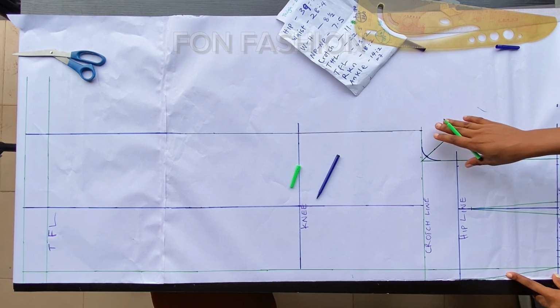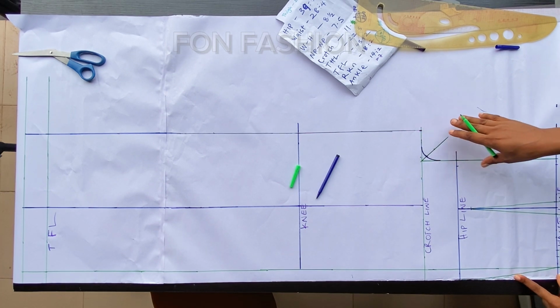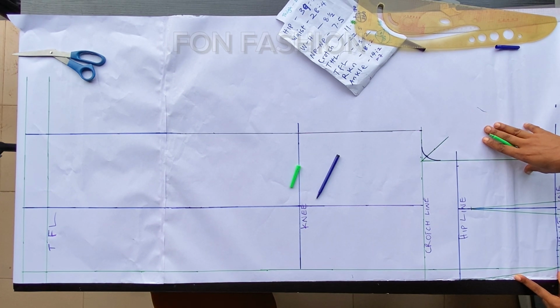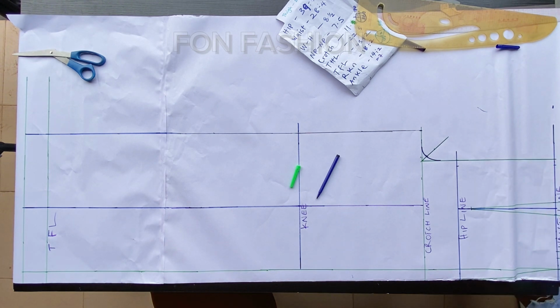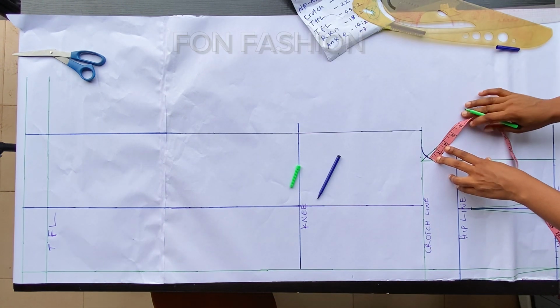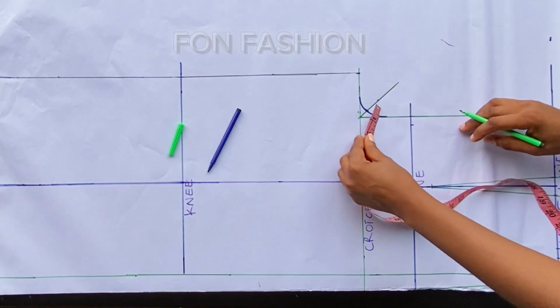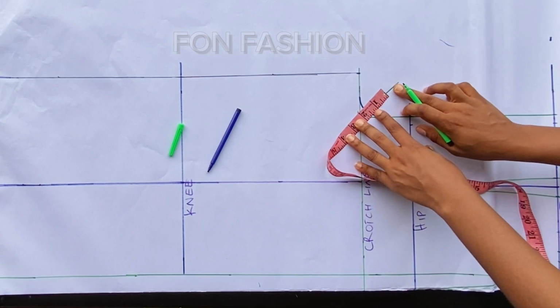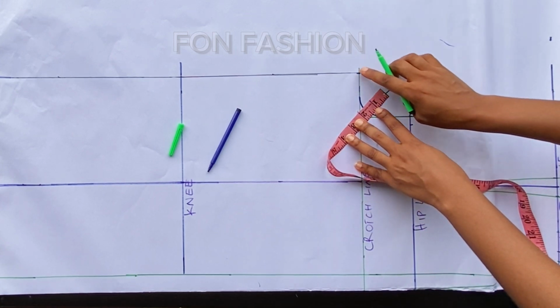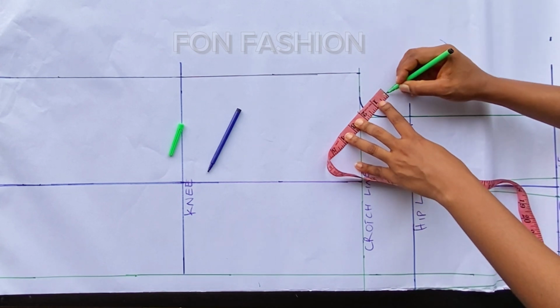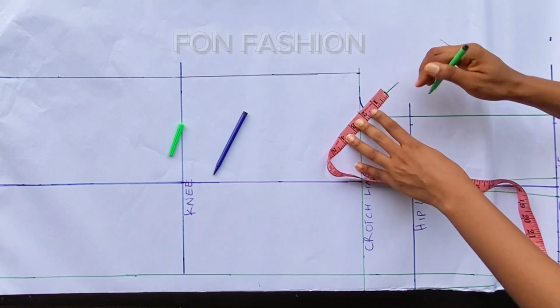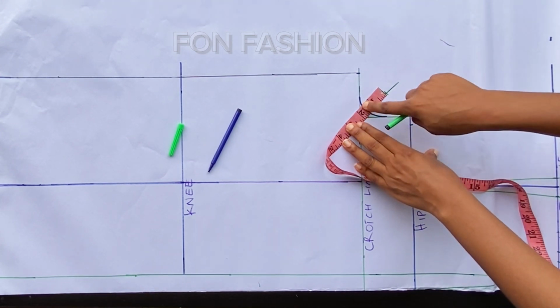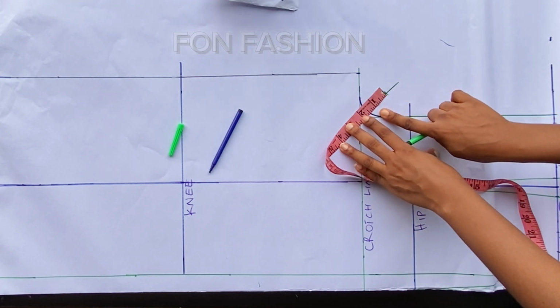I'm going to be adding the back block as well on this pant. To add the back block, I'll come to the crotch curve and measure 1.5 up at that line that I marked out, the middle point of this angle 90. I'm going to be taking 1.5 from the first crotch curve, right?